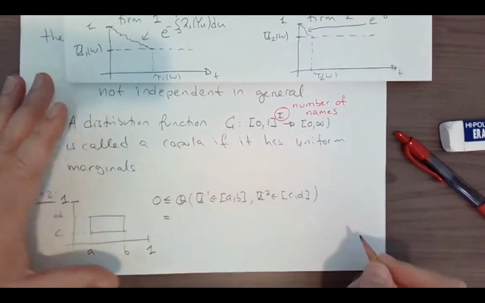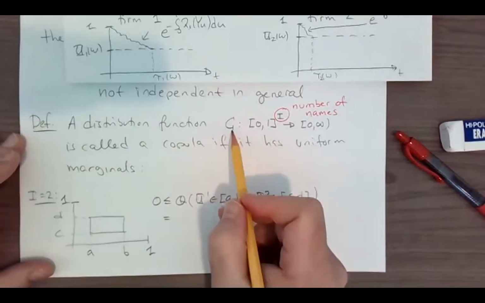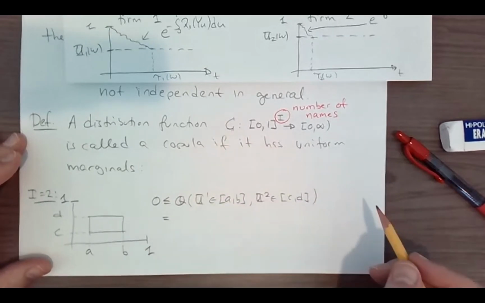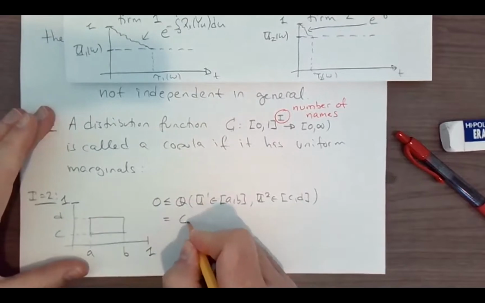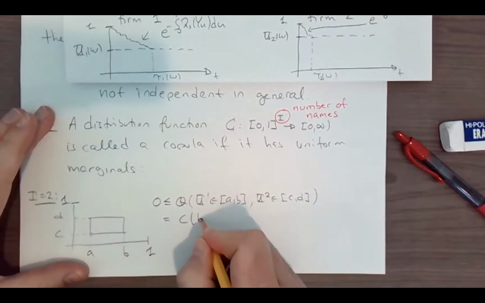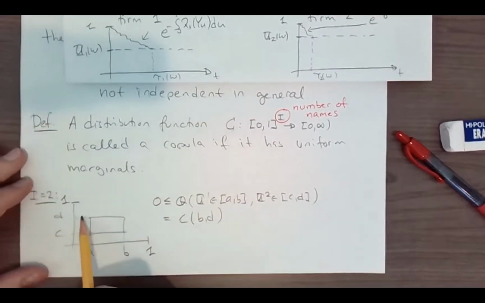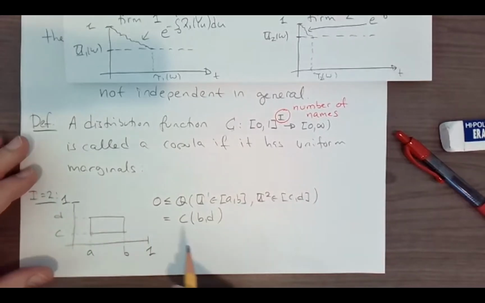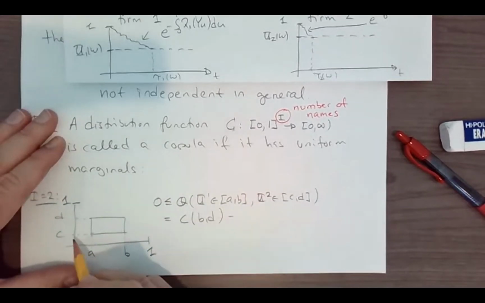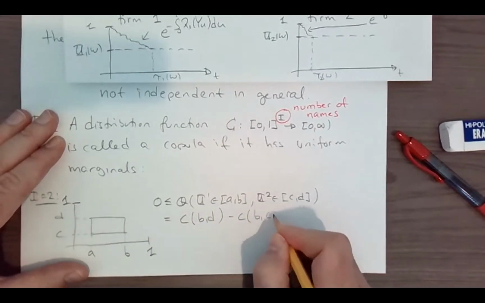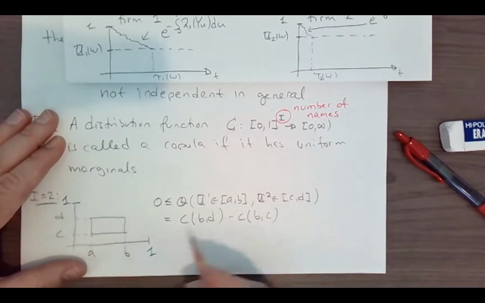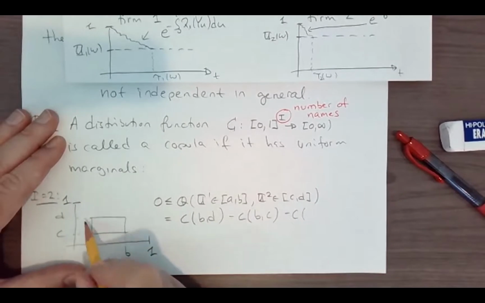So how would I calculate this joint probability using the distribution function? I would look at C evaluated at BD. That's going to give me everything underneath it. That's too much, so I would subtract away BC and subtract away AD.